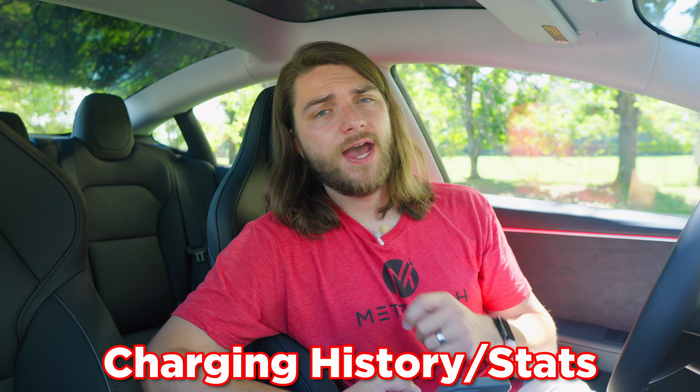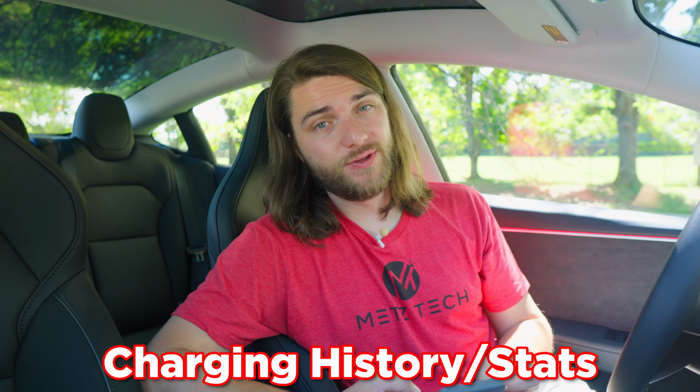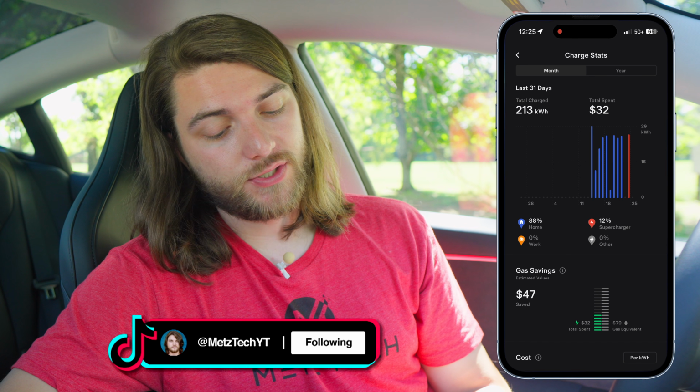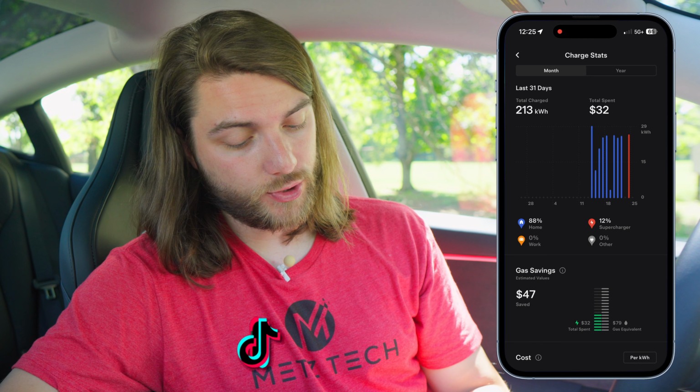One of the most helpful features inside of the mobile app is tracking your charging history, and it gives you some nice options to view that as well. So if we go down here to charge stats, you can sort it by month. If you want to look just at the month you've just done, you can see there that I've spent $32 in charging, and that includes 12% supercharging, which was, I think, $8. So $24 in home charging over the last 31 days.